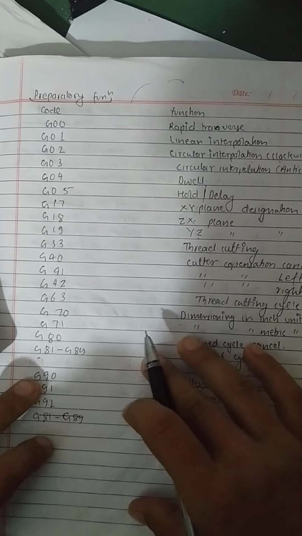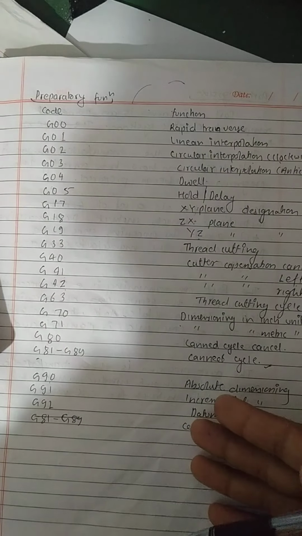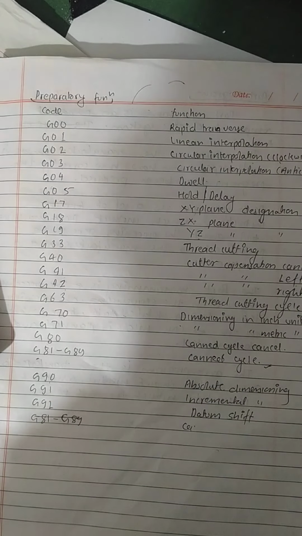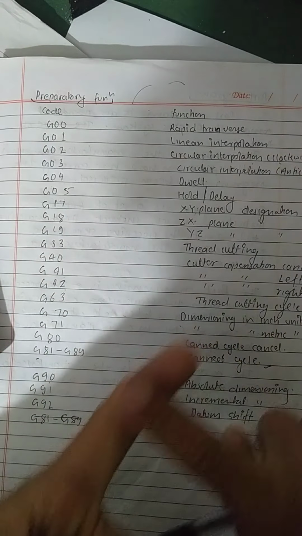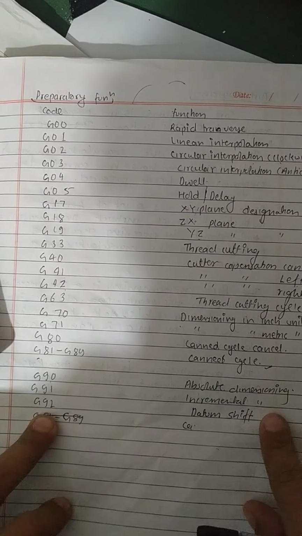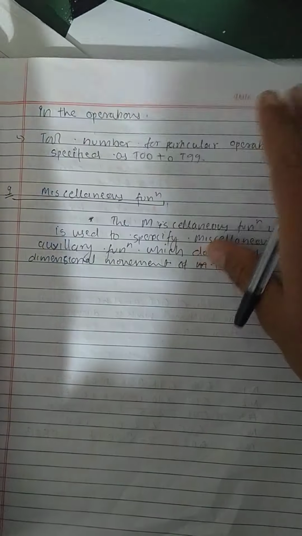G90, this one is used very much at the beginning of the program. We always have to write and switch to the absolute coordinate system. First of all absolute, and then incremental coordinate system. G90 to datum sheet. That's all. And then let's move to the miscellaneous function.